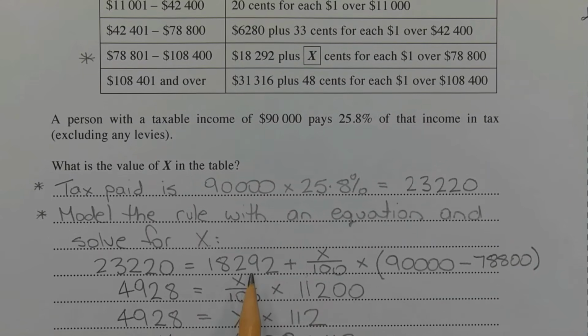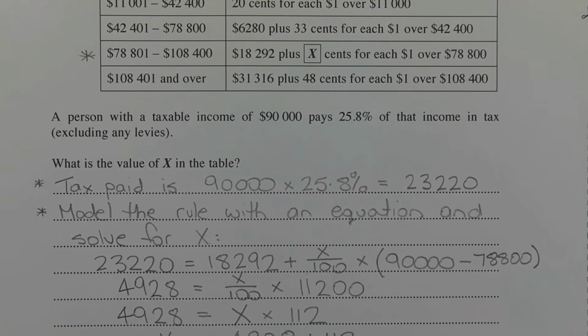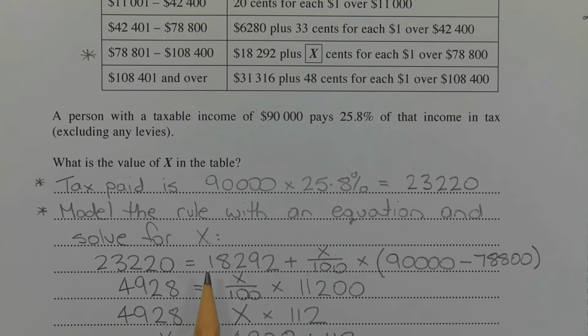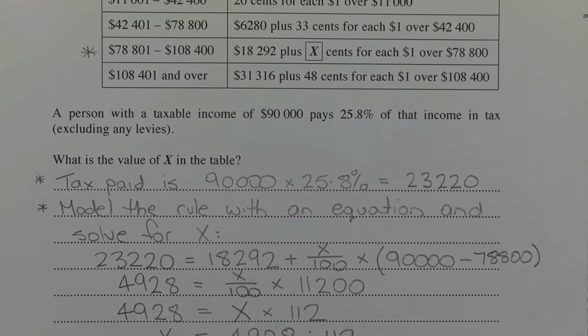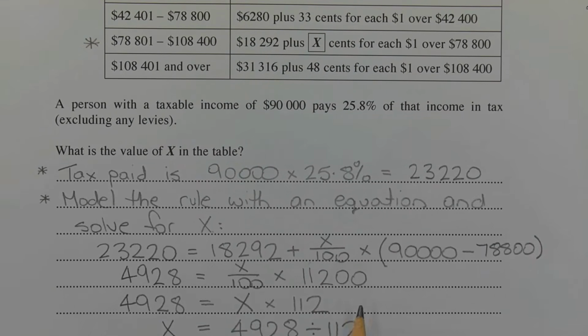So one thing I've done is I've subtracted 18,292 from both sides of the equation, and I've also evaluated what's in brackets here. I've done that in one step. So doing the subtraction here and here, the equation simplifies to 4,928 is equal to x over 100 times 11,200.